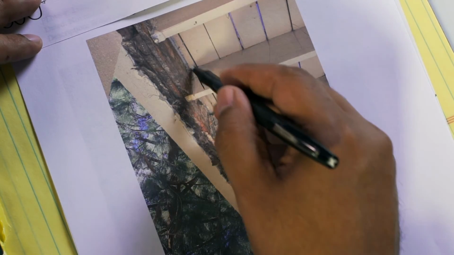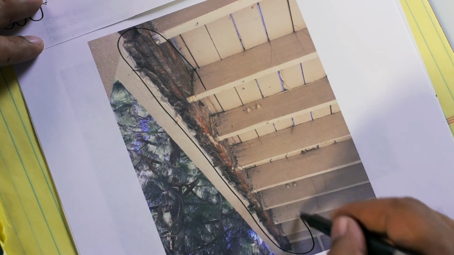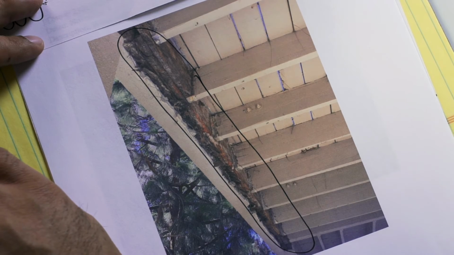This is probably the worst one. I think I'll stop on this one. Look at the condition of that beam. That thing's about ready to collapse. And again, not a sign of it from looking at the stucco. It's been going on for years.